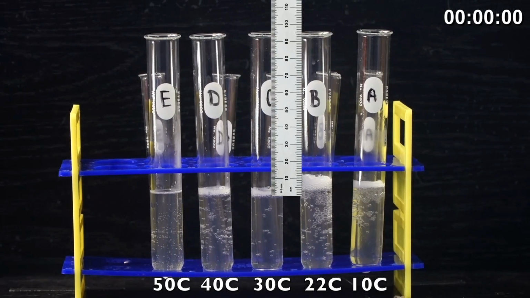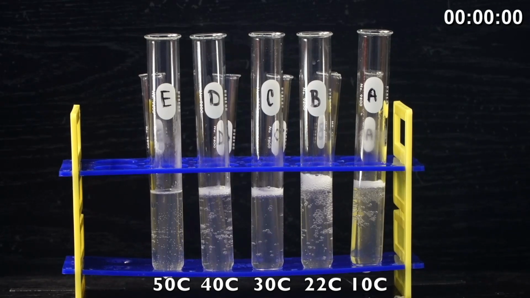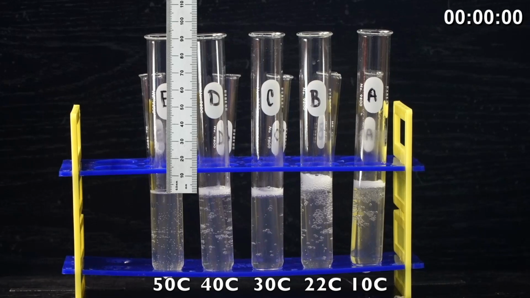and that is from our first water bath of 30 degrees Celsius, and then you'll measure D, and D is from our 40-degree water bath, and finally our warmest temperature, E, you'll measure that and make sure you record your data.